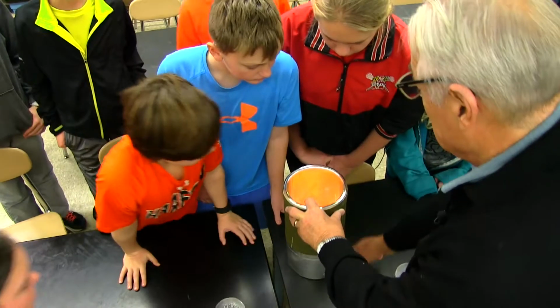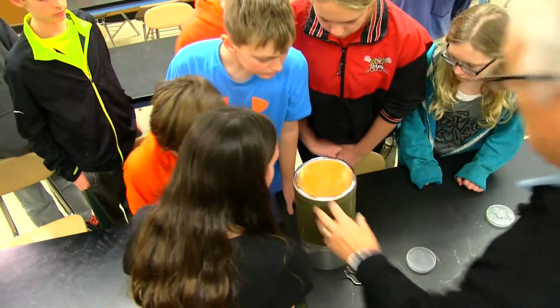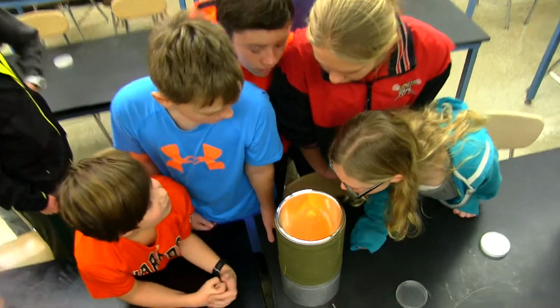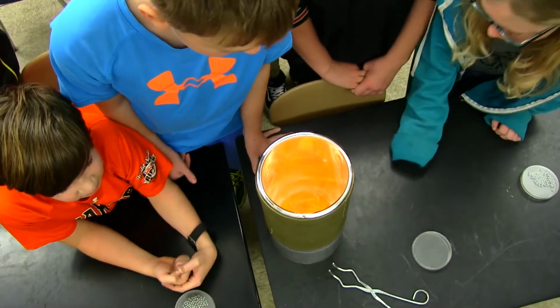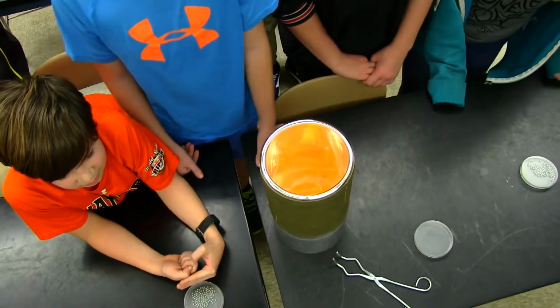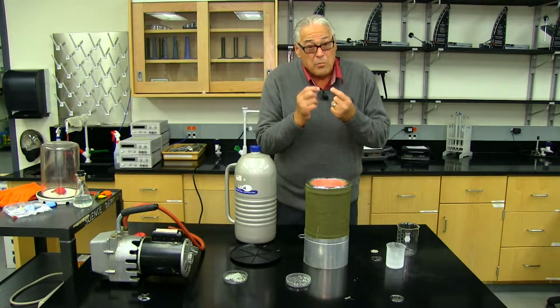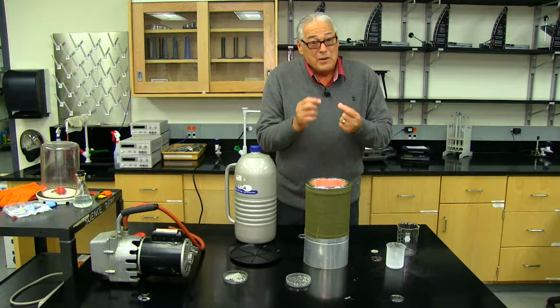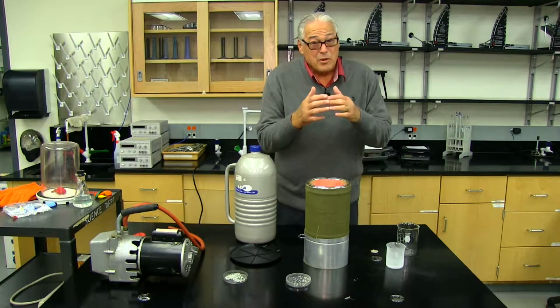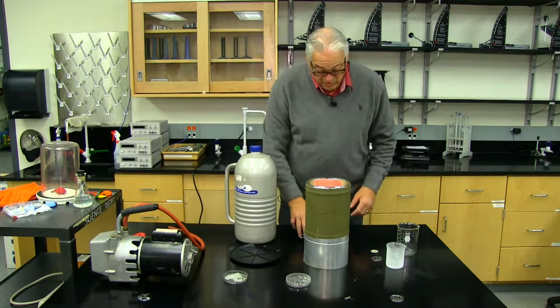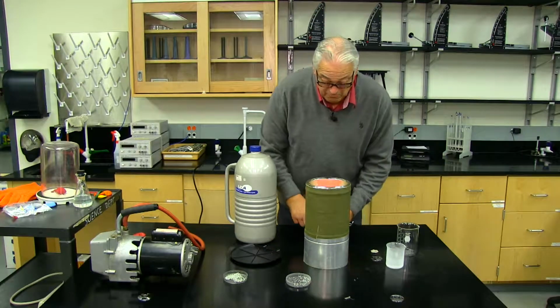That crackling is the solid balloon. Rubber is a solid, but when it gets very cold, it changes its nature. It goes from being a ductile solid into being a brittle solid. If I did this many, many times, cracks would start to form in the balloon. But this is a fresh balloon, so it should be pretty good.